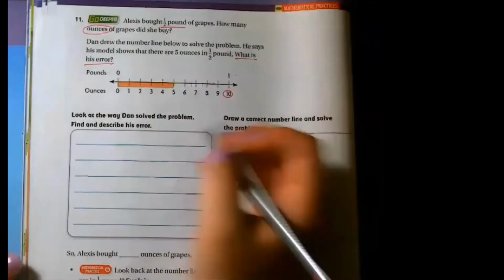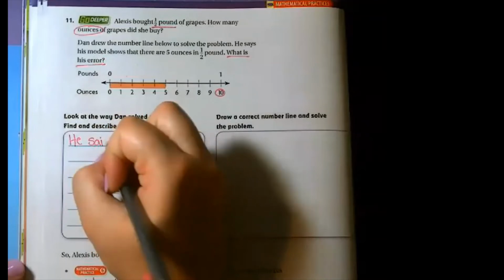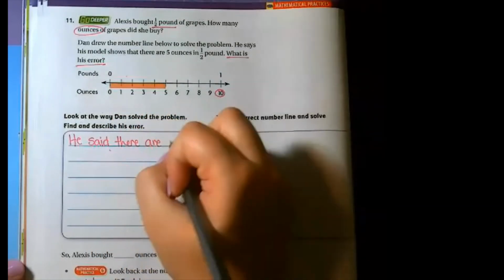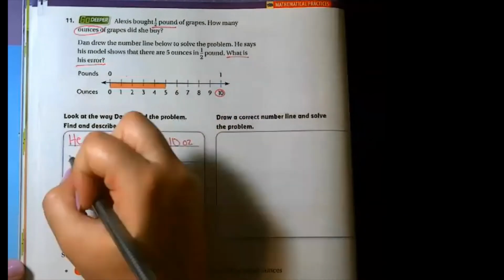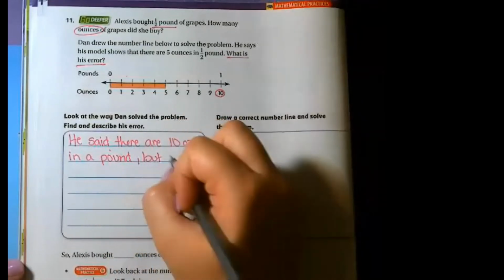So we could say he said there are 10 ounces in a pound, but there are 16.